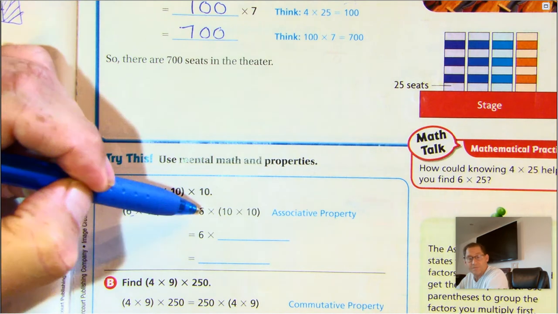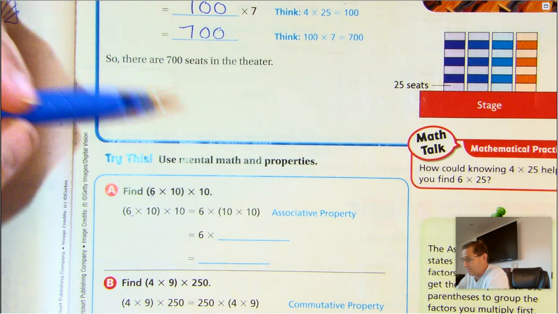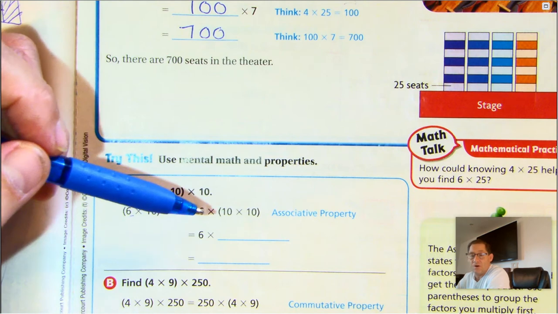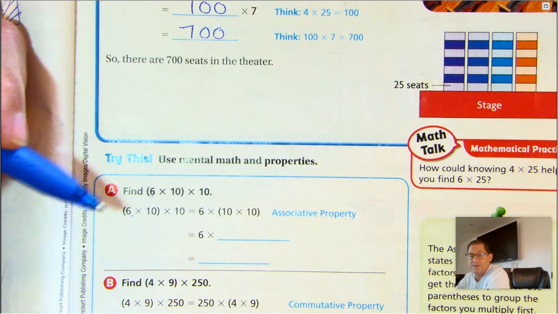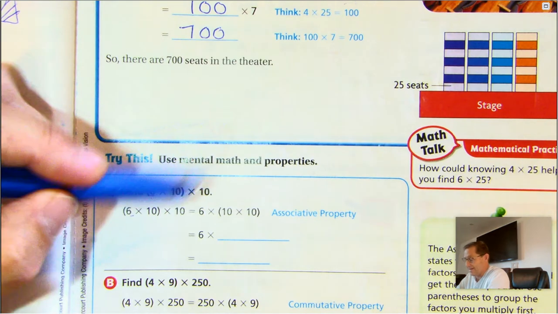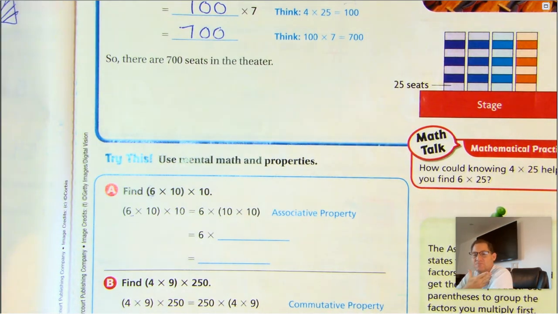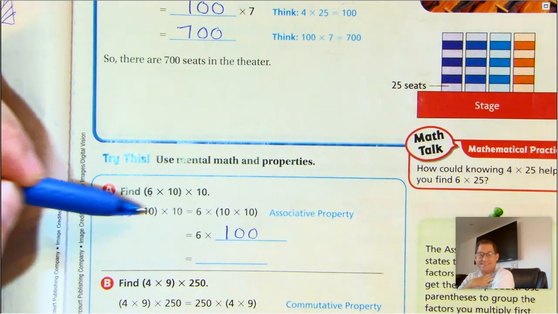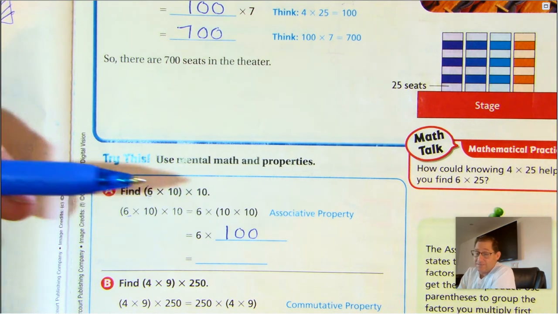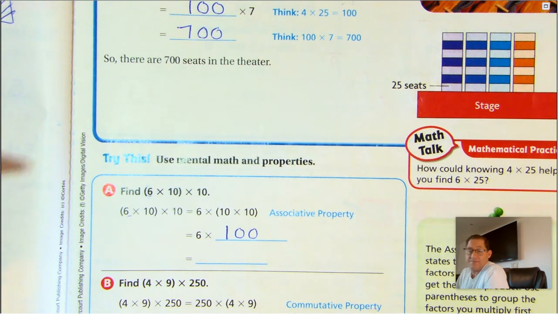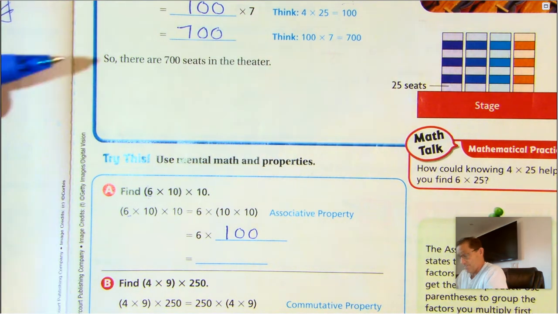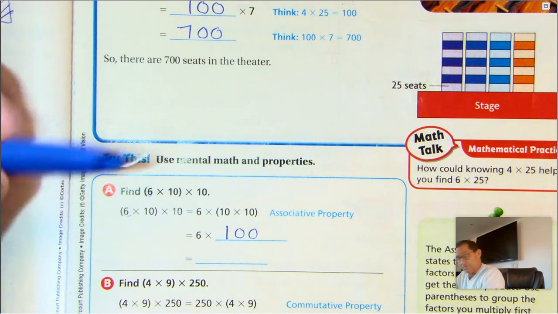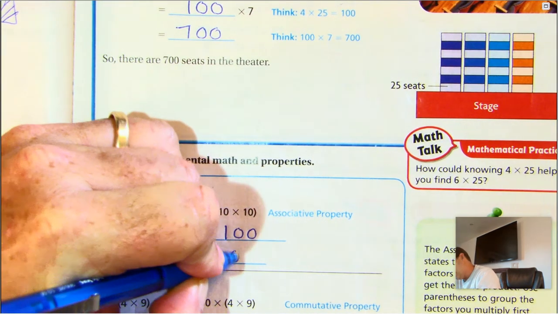And that basically says the way in which factors are grouped does not affect the product. So here they're saying, well, you know what? 10 times 10 is easy. Why don't we just make that 100 instead of 60 times 10? Now, I got to tell you, 60 times 10 to me is not that difficult either, because we would multiply 60 times 1, and we know 1 times any number is itself. So 6 times 100 is 600.